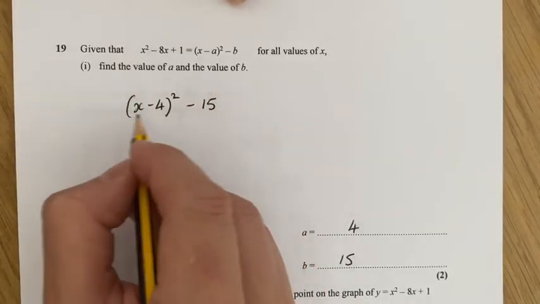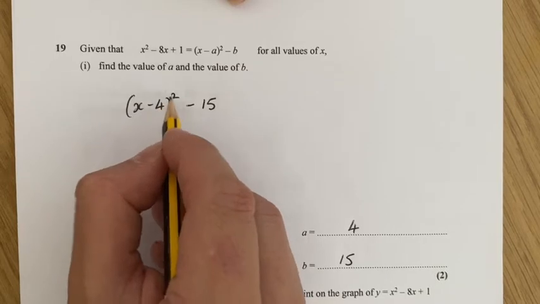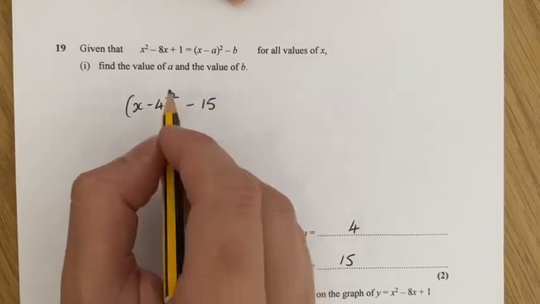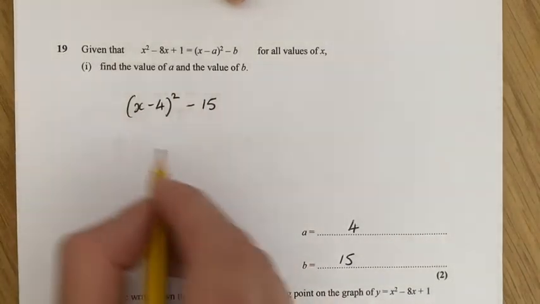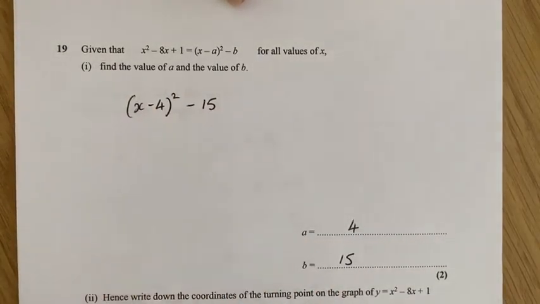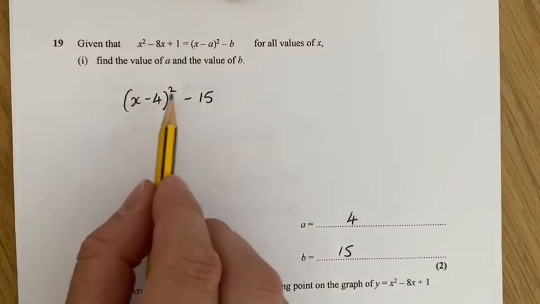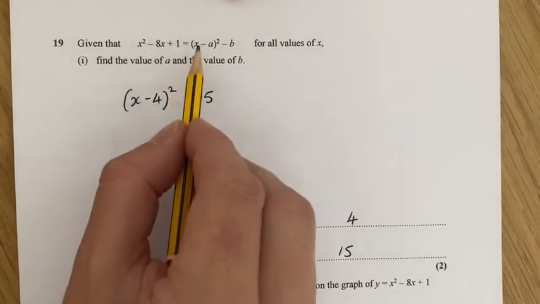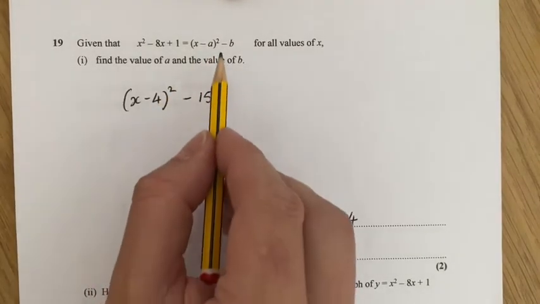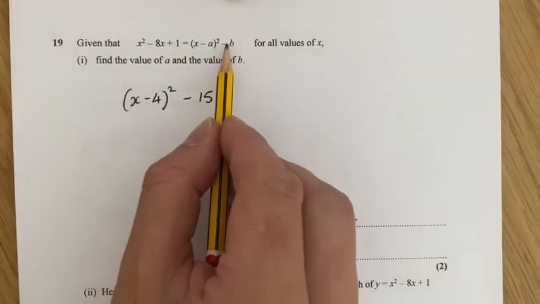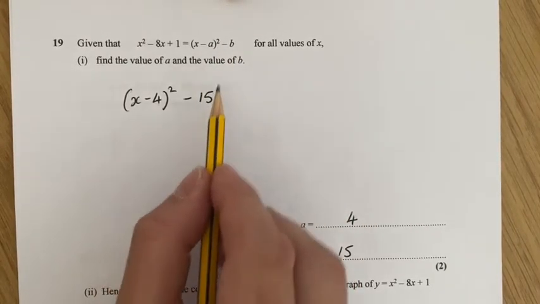Okay, if we can learn to complete the square, half this number gives us the 4, and then 4 squared is 16. How are we getting from 16 to 1? We're going to take away 15. So we've completed the square, and our answers are a is 4. Not minus 4, it's 4, because it says take away a, and so it's take away 4. And b is 15, because it says take away b, and we've already got the minus sign, so take away 15. B is 15.